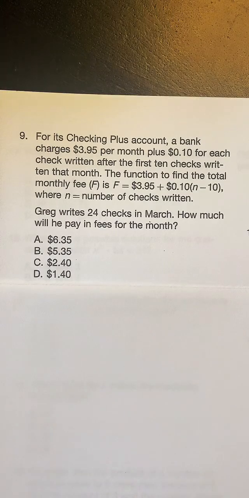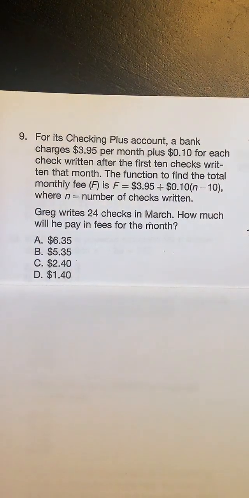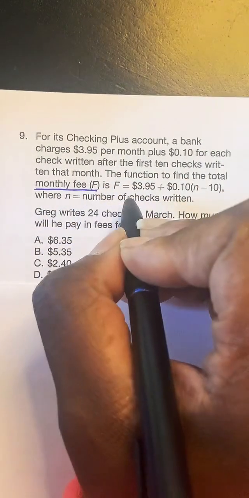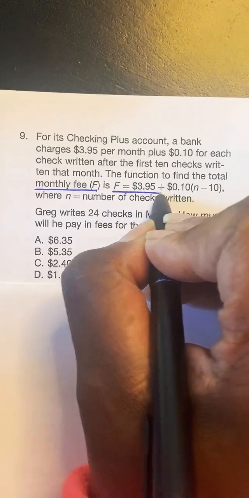All right, so let's take a look. It looks like everyone's just waiting for you to do it, Audrey, because I have no clue. Well, let's take a look at what they gave us. They told us the monthly fee is represented by the capital letter F, and they're giving us an equation.